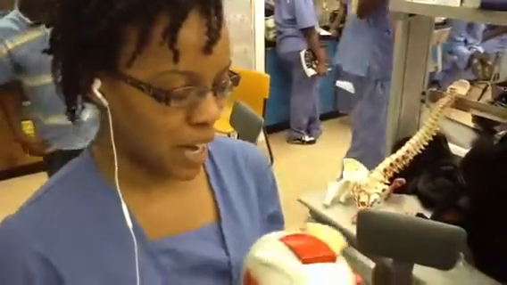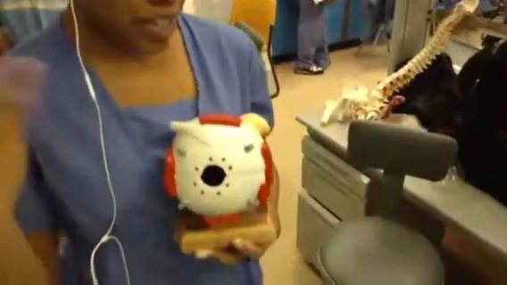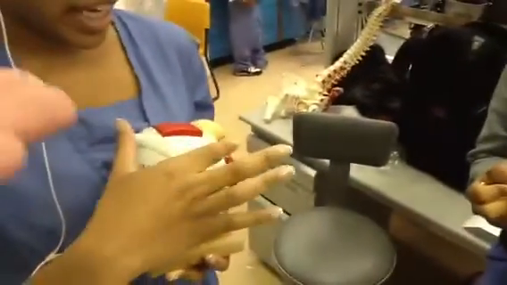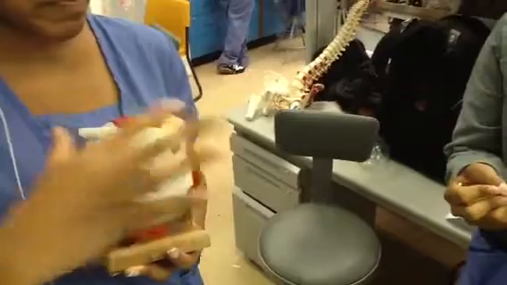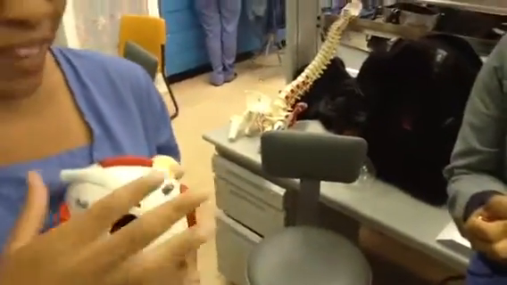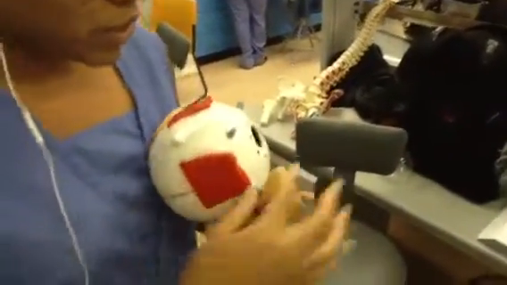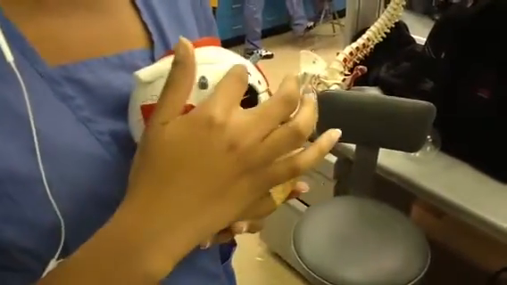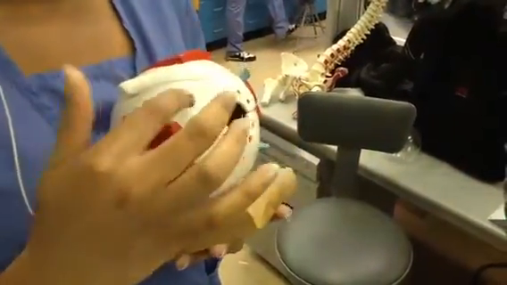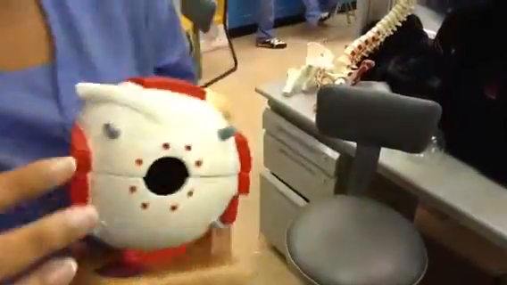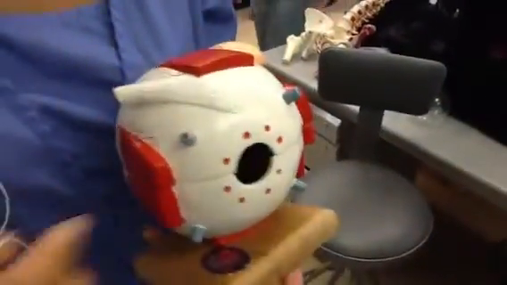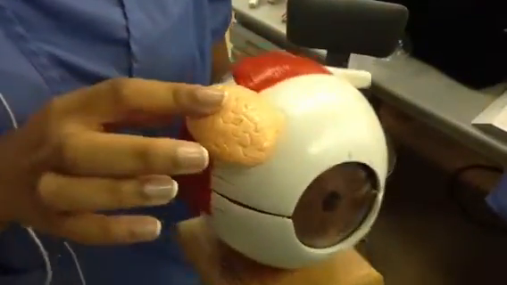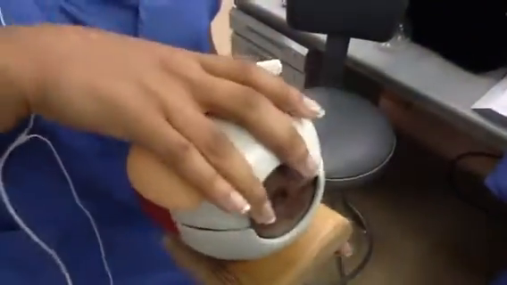Hi everyone. Continuing on the eye, I'm just going to point out the veins and arteries that are on the outside of the eye. Here we have the two superior ophthalmic veins and the two inferior ophthalmic veins. Now around where you have the optic disc, we have the short posterior ciliary arteries right here. Okay? Optic disc. This is also the lacrimal gland here.